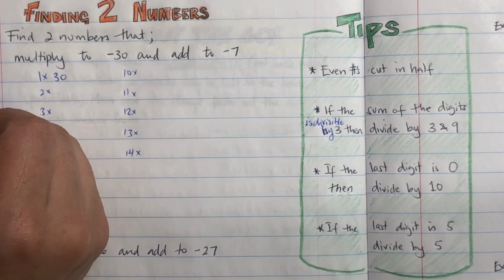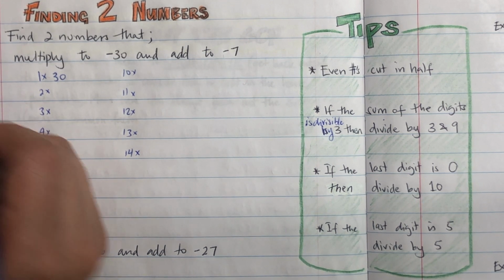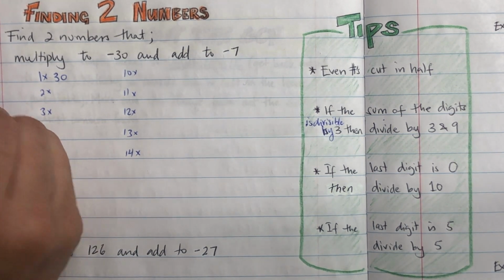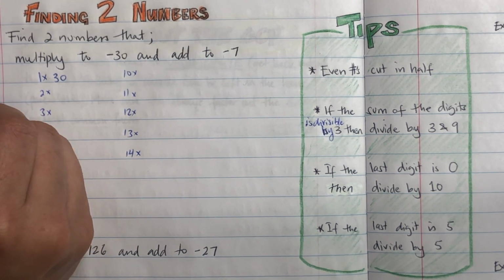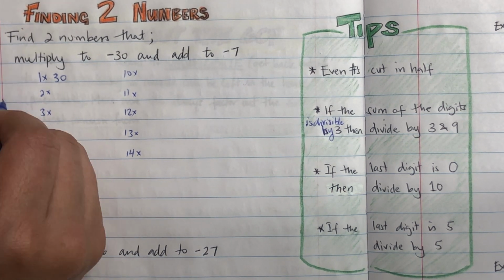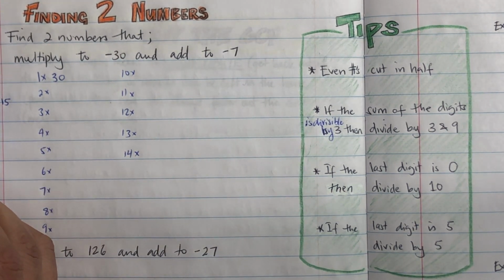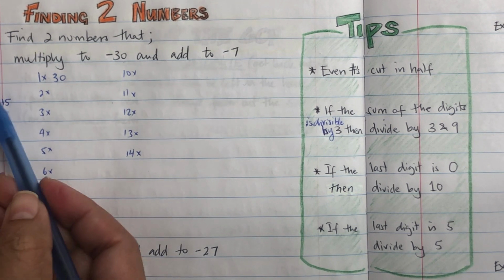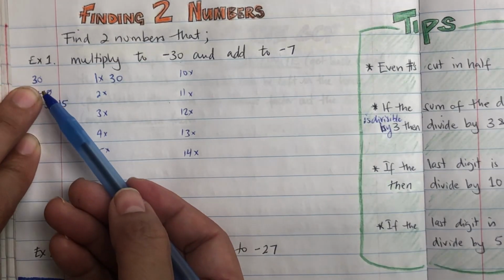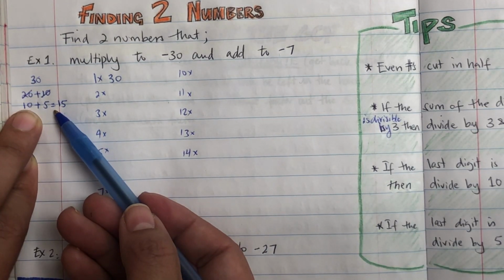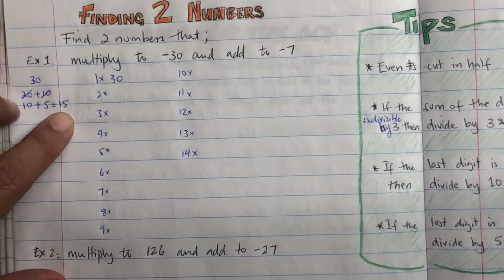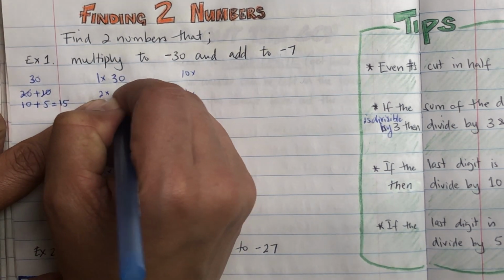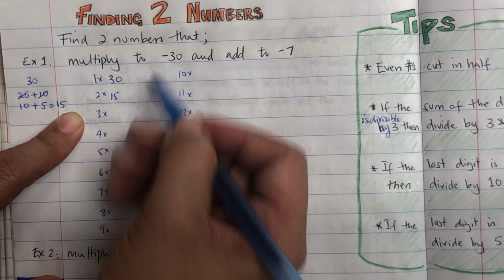Now, can you cut half of this? Yes. Half of $20 is $10 plus, what's half of $10? $5, which totals out to be $15. So half of $30 is $15. If you know it right off the bat, good. If not, then you can break it down. So half of 30 is 15. So that means 2 times 15 is going to give me 30.